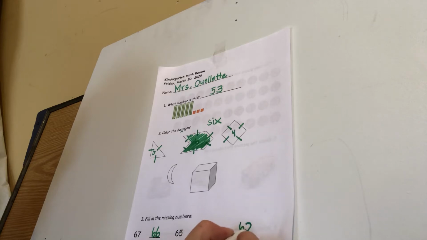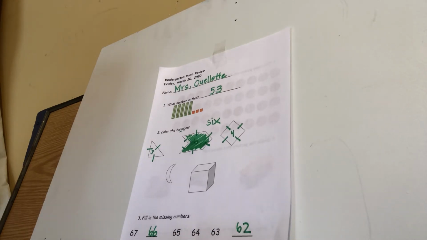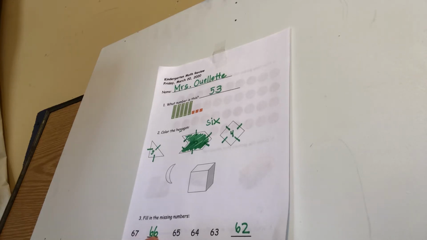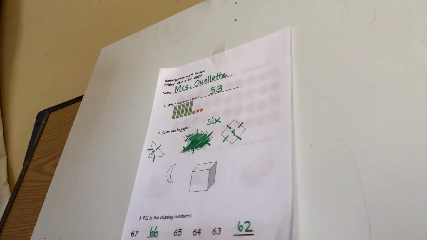62 is the number you should have. After 63, I want you to write 62. We're counting backwards. 67, 66, 65, 64, 63, 62. Make sure you have both numbers filled in. When you're ready, turn your paper over to the back.